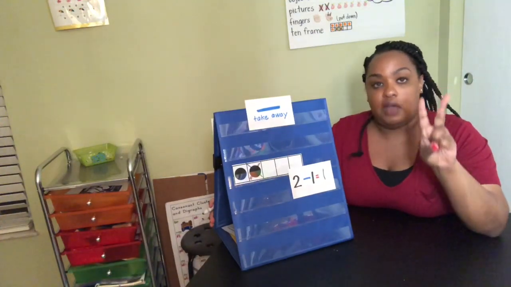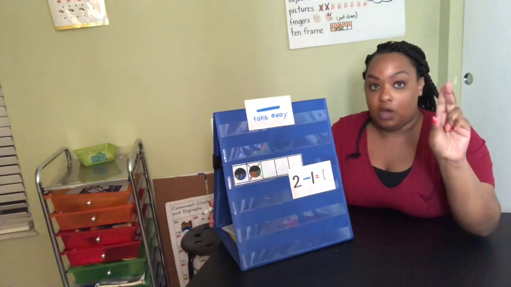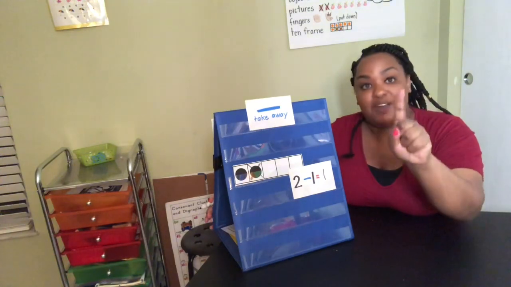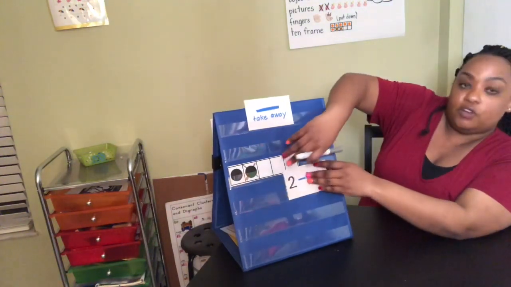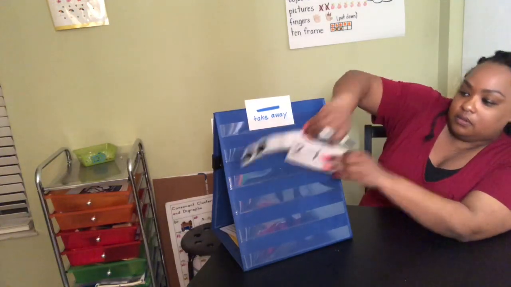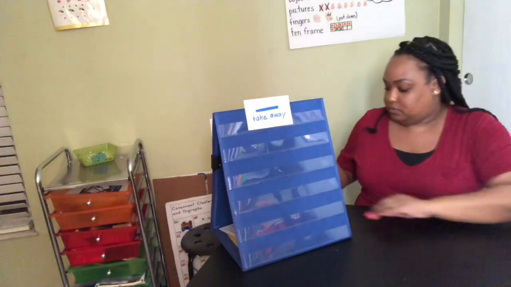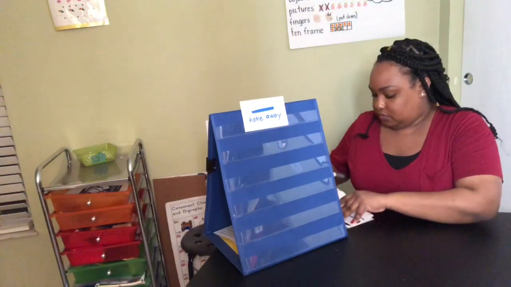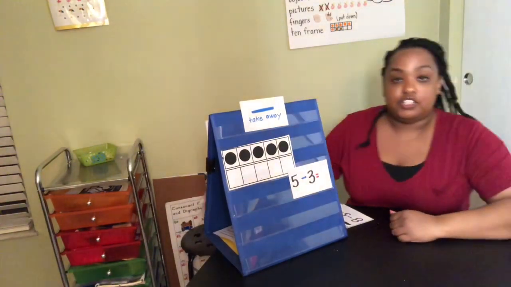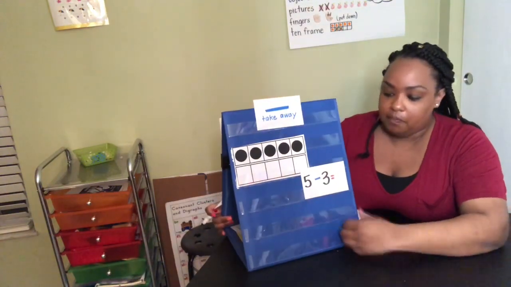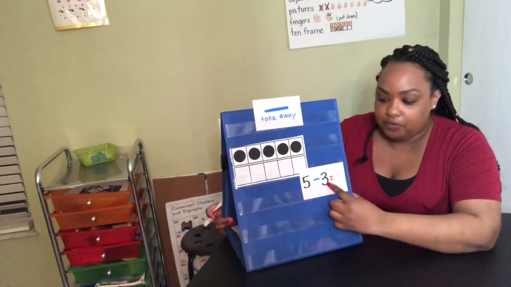2 tells you how many you have. Take away 1, so you're going to put it down, and you have 1 left over. Fantastic. Let's move on to another. Check it out. Our newest math problem is 5 take away 3.